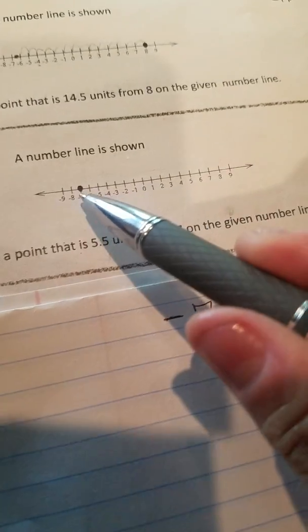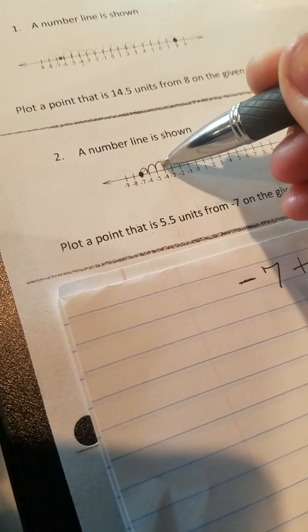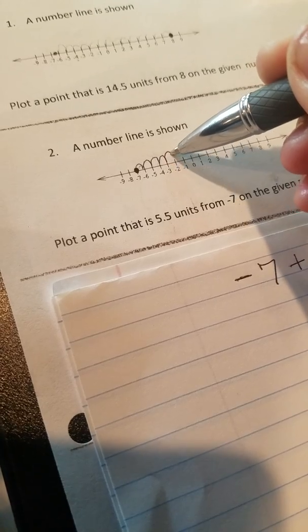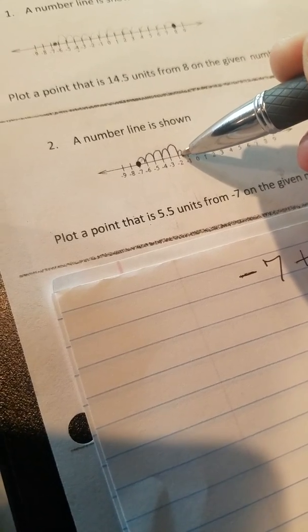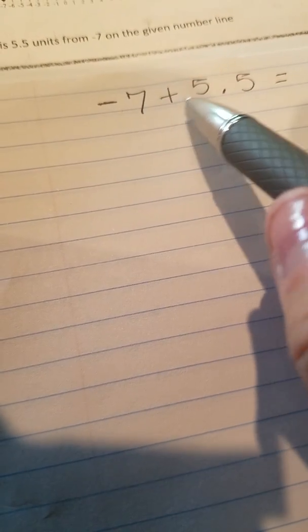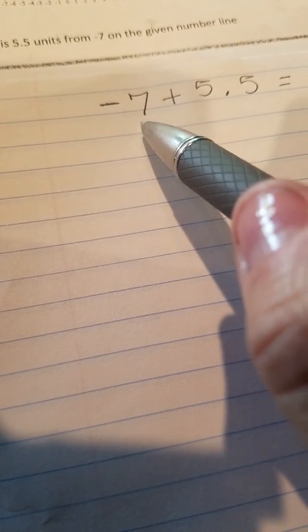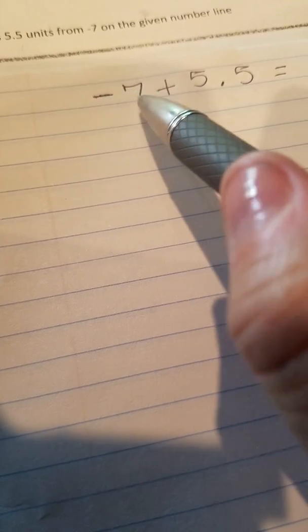Okay, so let's do it on the number line, but again, I want you to do the math. So if we're going to go positive 5.5, you can start here and it's going to go 1, 2, 3, 4, 5.5, right in between. So it should fall between your -1 and your -2. Now let's do the math to make sure that we're okay. So we have a negative plus a positive. Well, a negative plus a positive, you're actually taking the difference, you're subtracting, and the winner is going to be the one with the biggest absolute value. In this case, the winner is going to be a negative. So we know the answer is going to be negative.